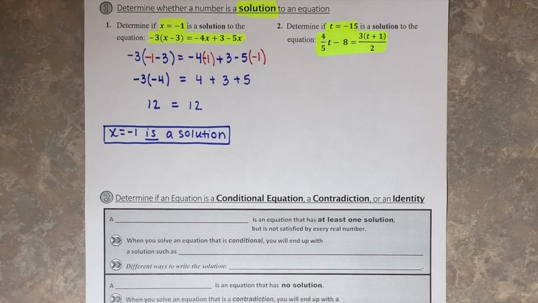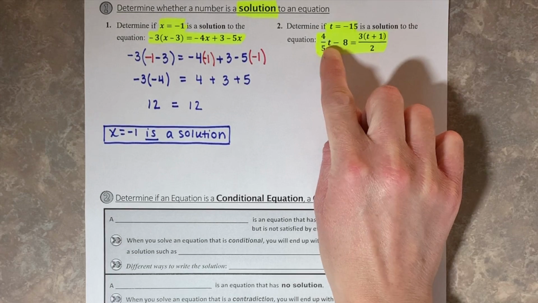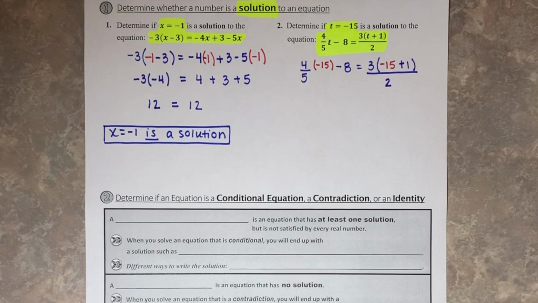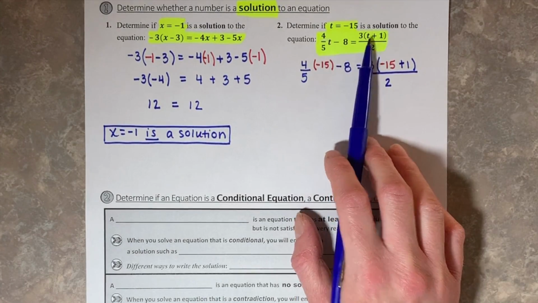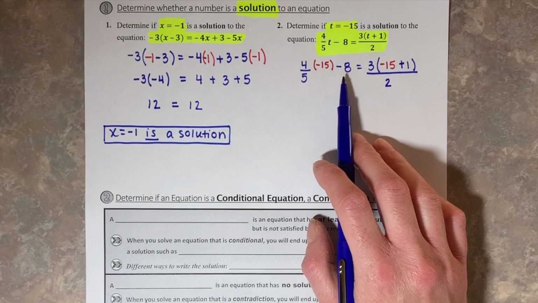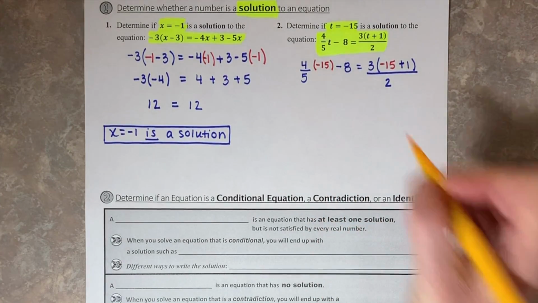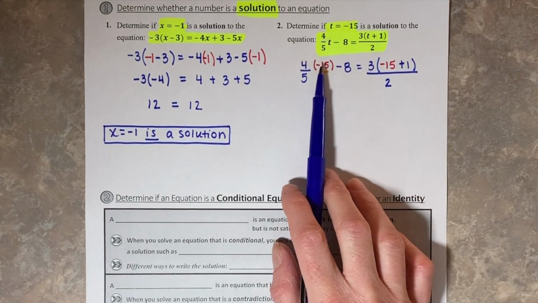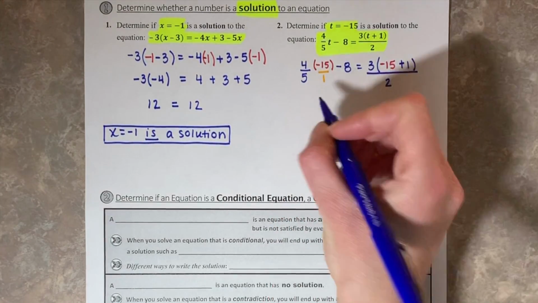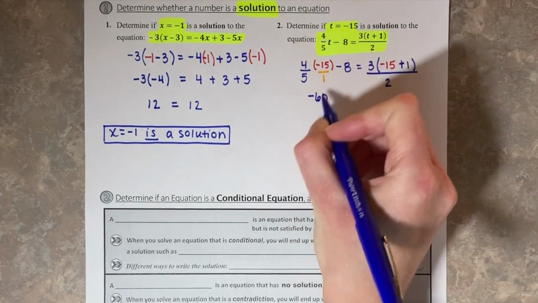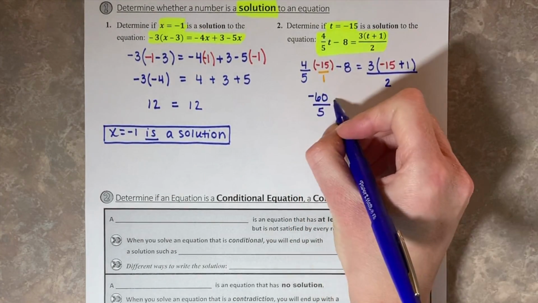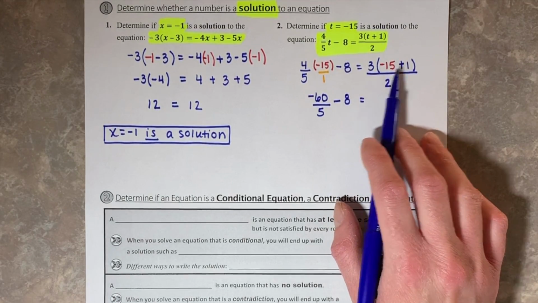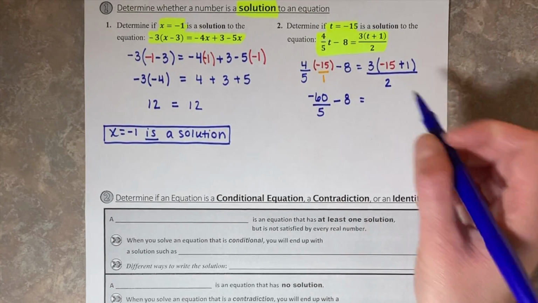To determine if it's a solution, we want to plug in -15 for t and see if that makes the left side of the equation equal to the right side of the equation. So I plugged in -15 for t. Now let's simplify the left side and the right side. I'm going to write this as -15 over 1. When we're multiplying fractions, we just multiply the numerators and the denominators. So 4 times -15 will give us -60. 5 times 1 will give us 5. Minus 8. And then over here, I'm going to work inside these parentheses. -15 plus 1 will give us a -14.